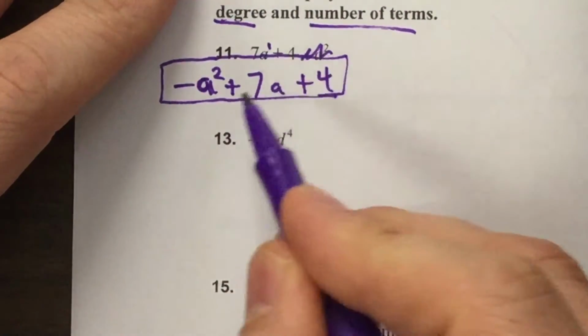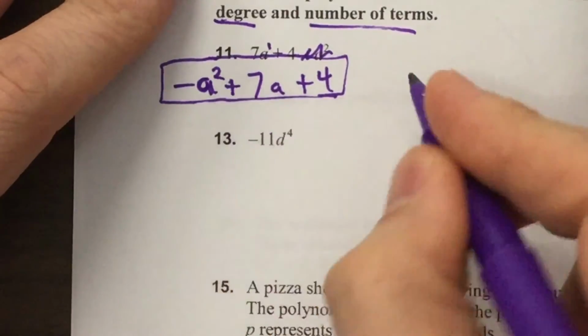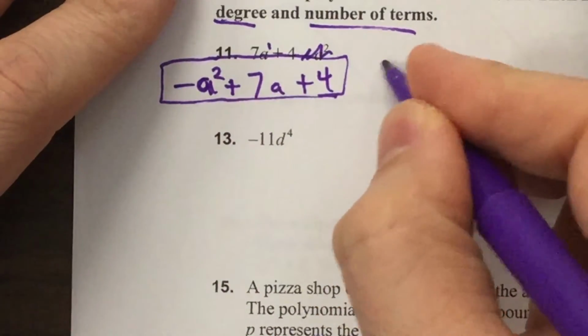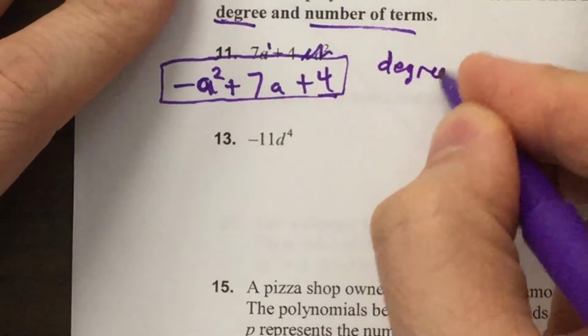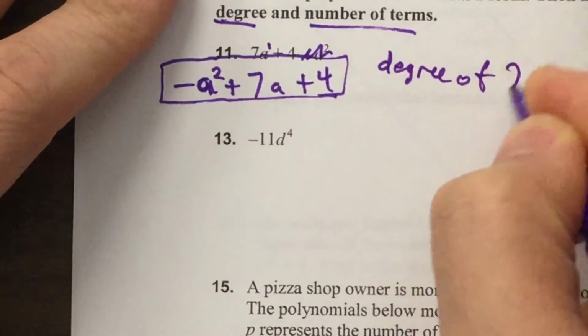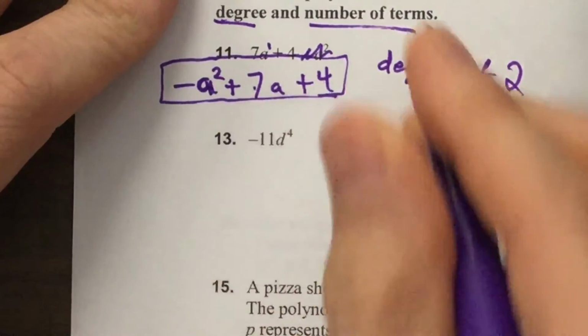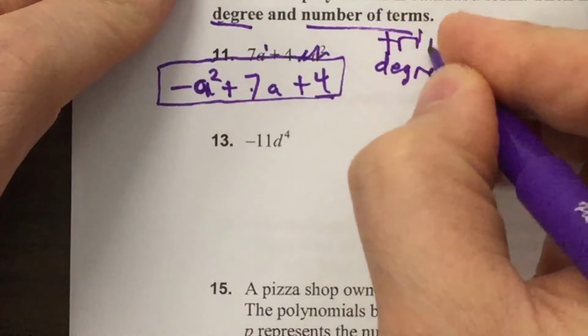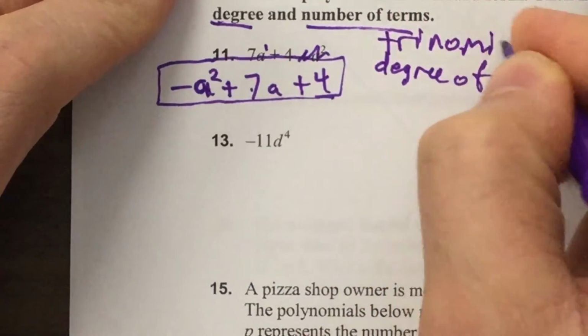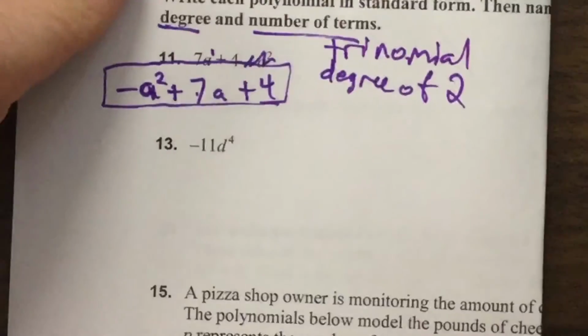What is the degree? Well, the biggest exponent is 2, so this has a degree of 2. And what is it called? Since it has 3 parts, it's called a trinomial. So this is a trinomial to the degree of 2.